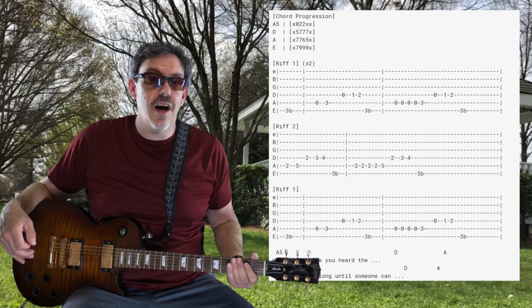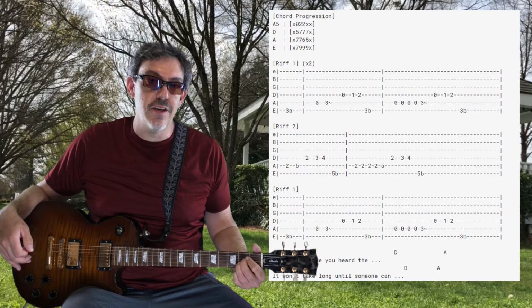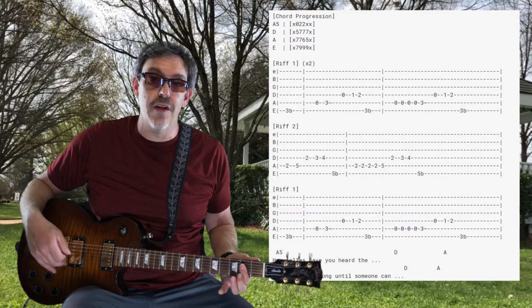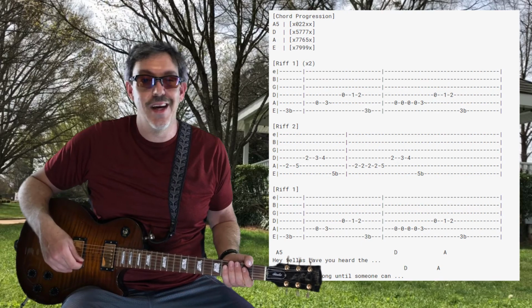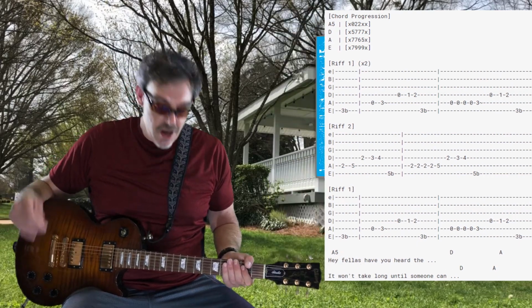I am cheating on that A. I'm not using 3 fingers. I'm just using my first finger to hold all the strings down. It's a rock and roll move, which we'll get to eventually. So yeah, I'm cheating. Maybe you noticed, maybe you didn't.